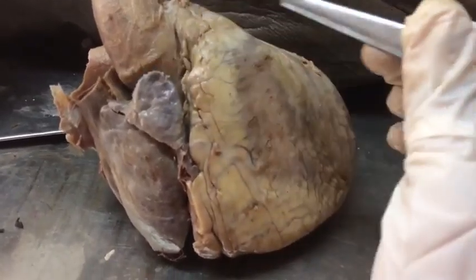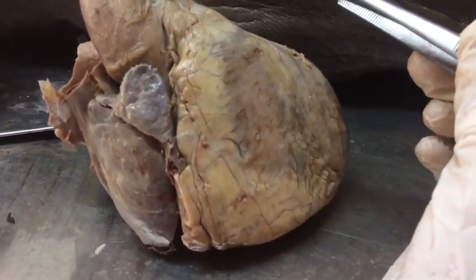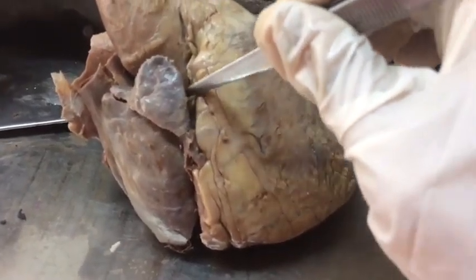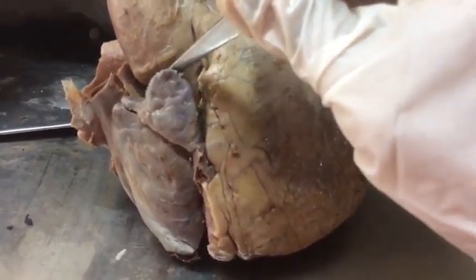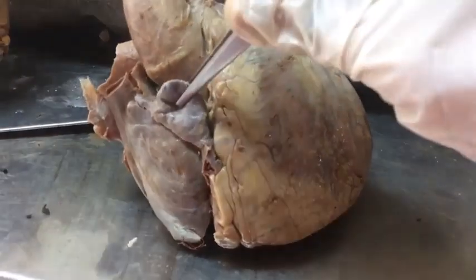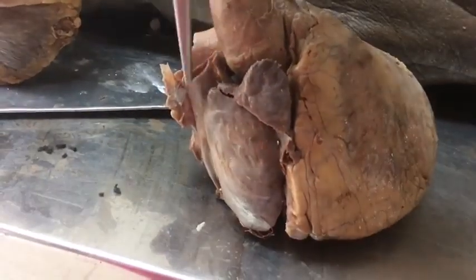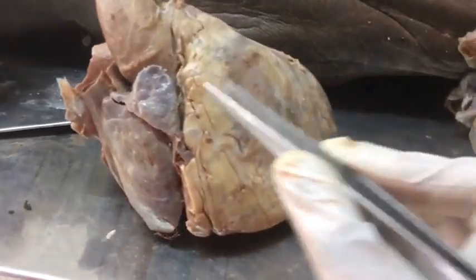As you know, the SA node is present just below the opening of the superior vena cava. So the SA nodal artery passes between the arch of aorta and the right auricle, and it passes in front of the superior vena cava and descends down and supplies the SA node.